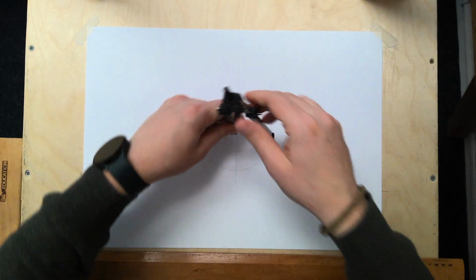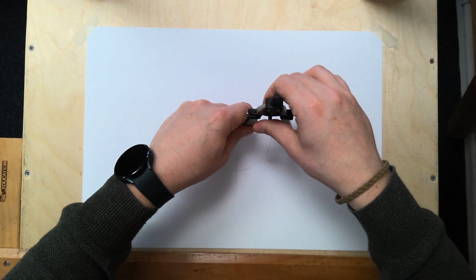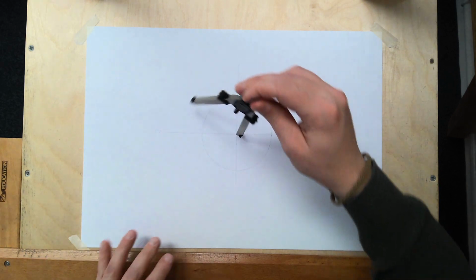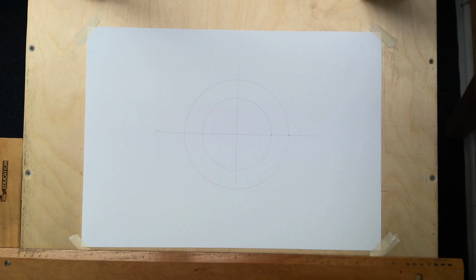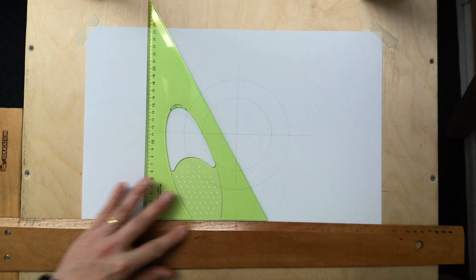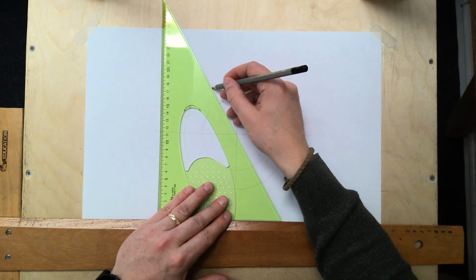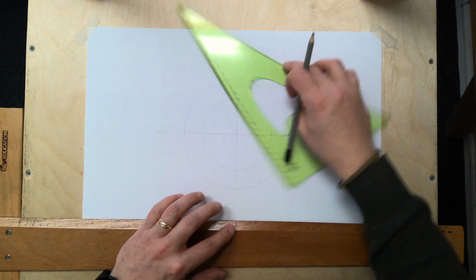All that construction nice and light now, okay? All the construction work nice and light, so it'll just fade into the background. There's our major circle. All right, in our division lines, so divide it up there, 60, 30.